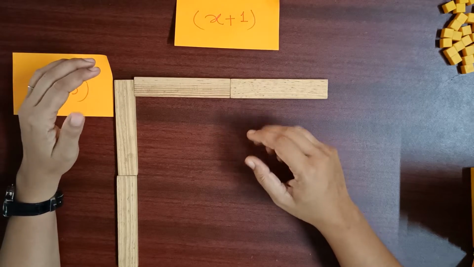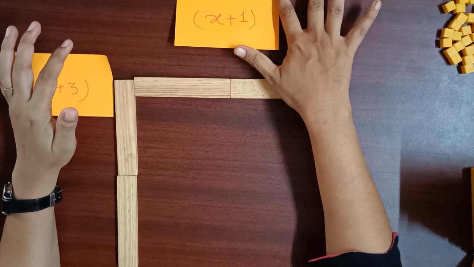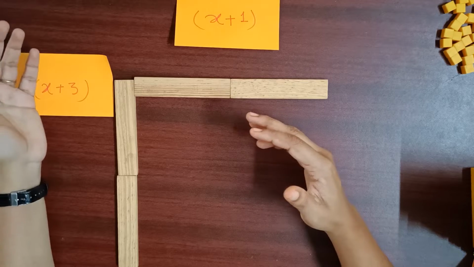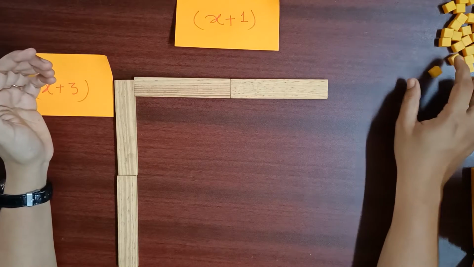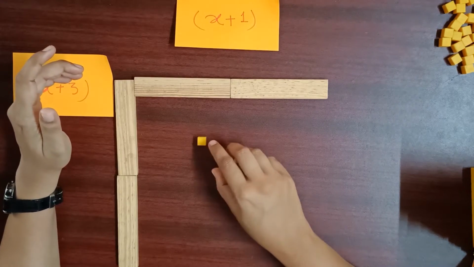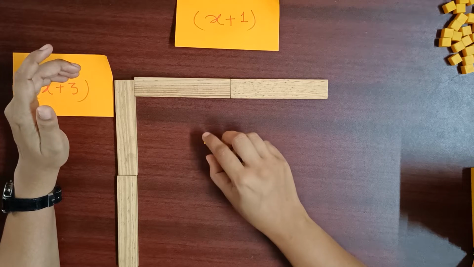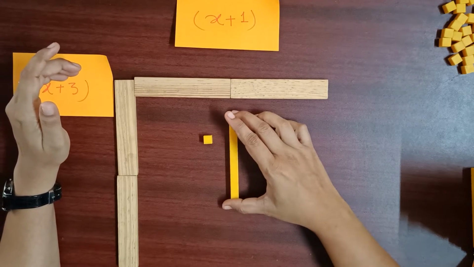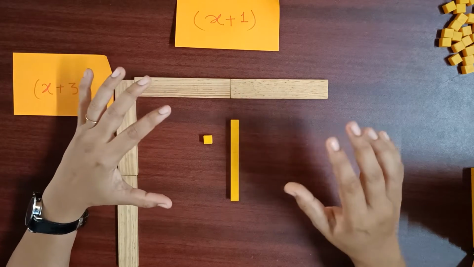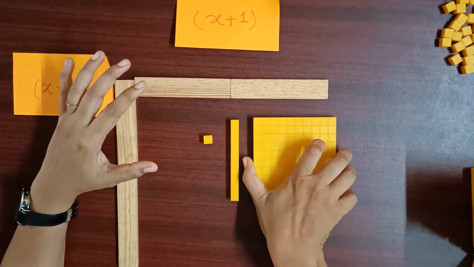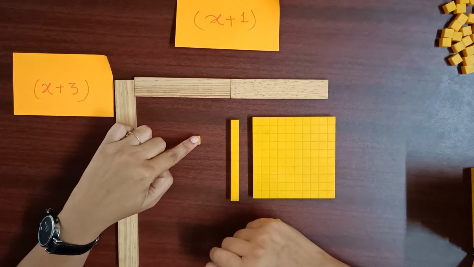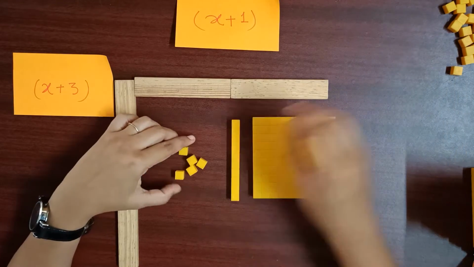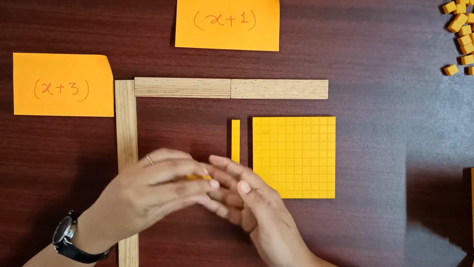Before we begin, we are going to make a small change in our understanding of blocks, rods and flats. Earlier, if you remember, I explained that each block has a value of 1, and the value of each rod is 10. Now for this video we are going to assume that this block is still 1. That means if I put 5 blocks together, the value will be 5.